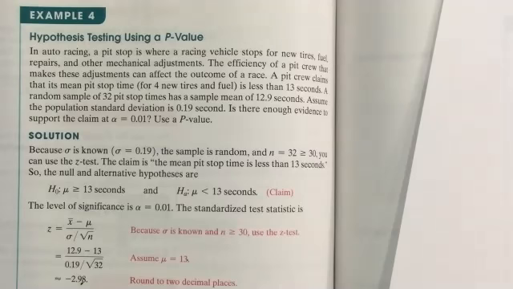Okay, and you would have to know about pit stop times. Are pit stop times normally distributed? Kind of seems like they would be. You know, there would be an average, and then some will be a little more and some will be a little less. So what you do is you wonder if the 13 seconds is a true number or not. So what you do is you take a sample.